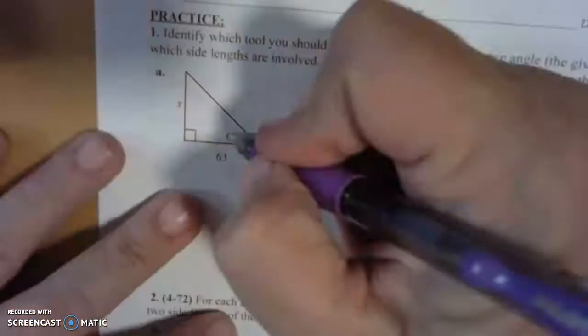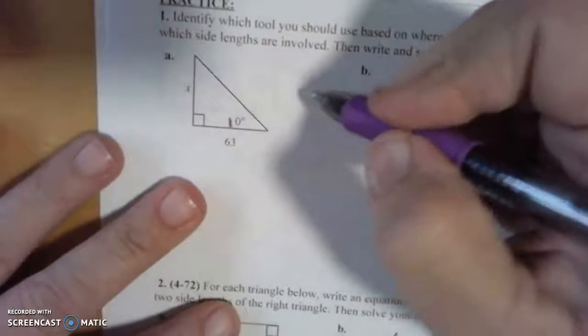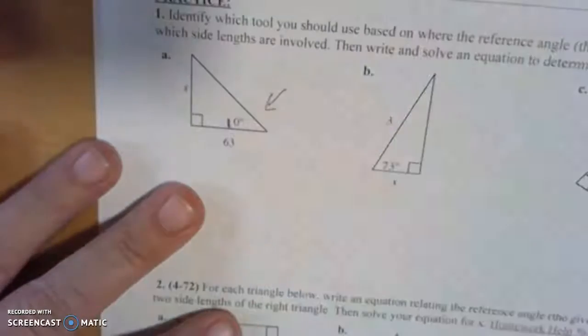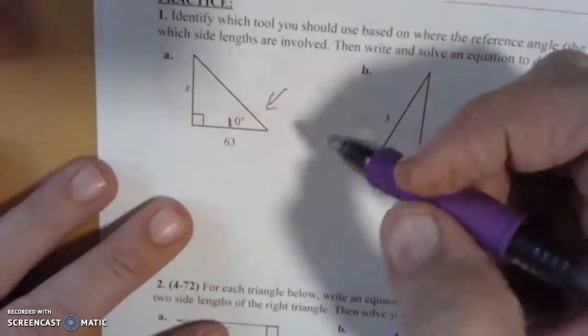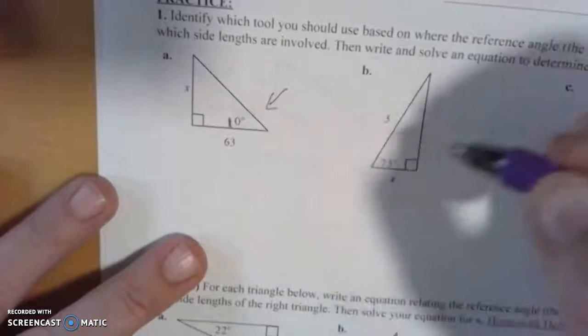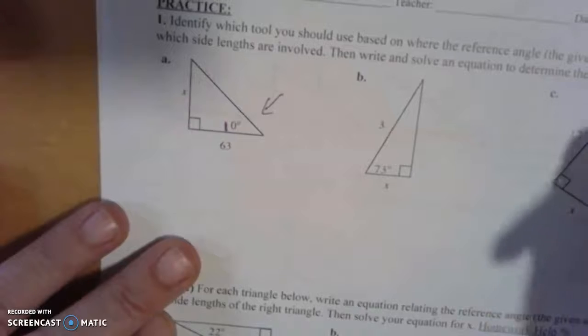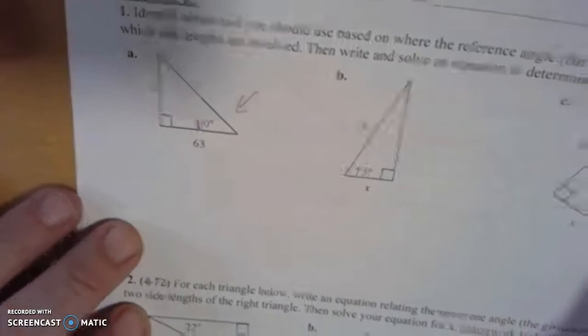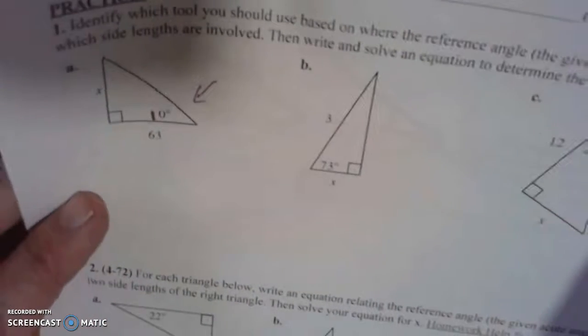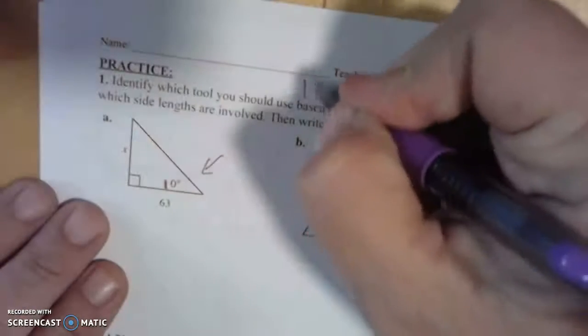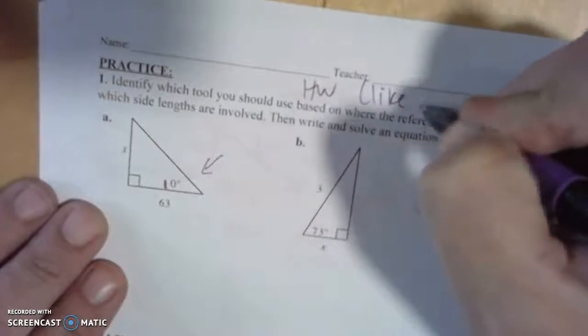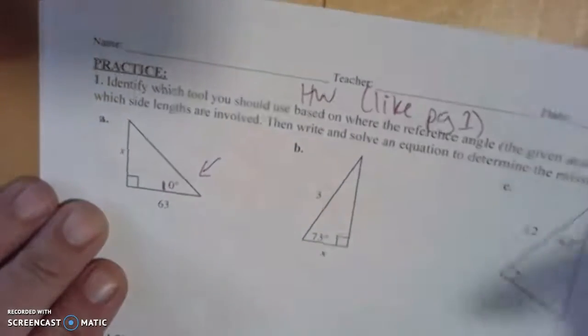Okay, let's look at the next page, because there's a typo right here. Let's make this so it says 10. Okay, that first problem is 10 instead of 0. You can't have an angle 0 degrees. So this whole page is going to be homework, exactly like page 1. Exactly like page 1. All this is homework, and this is like page 1. I will come down here and look at this last problem with you.